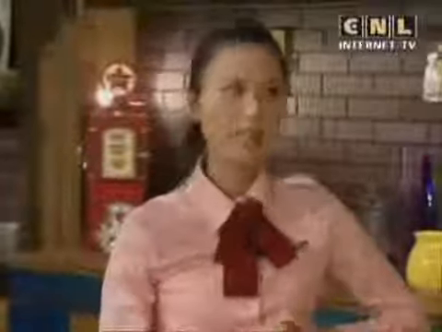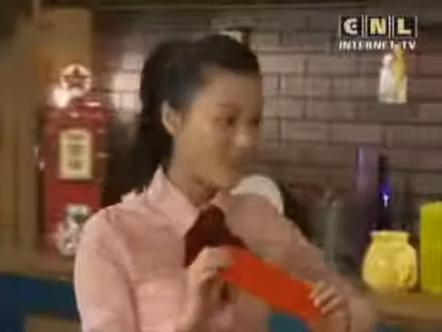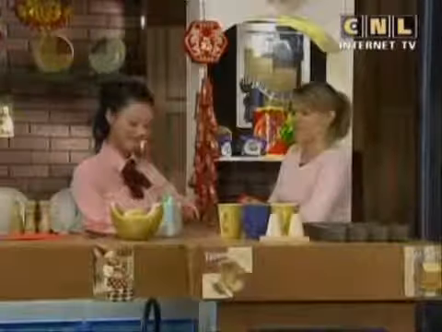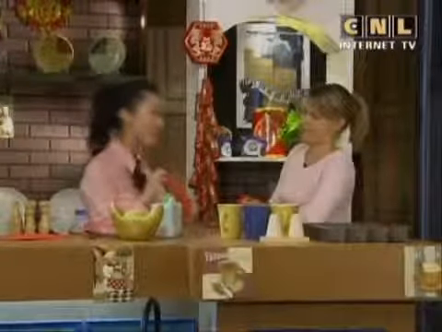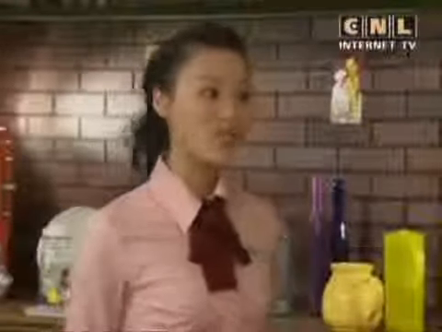Then they eat a big meal. What do you eat? We eat chicken, fish, noodles, and dumplings. And parents give red envelopes to their children. Red envelopes. The envelopes have money inside. Cool. Oh, we also wear new clothes.